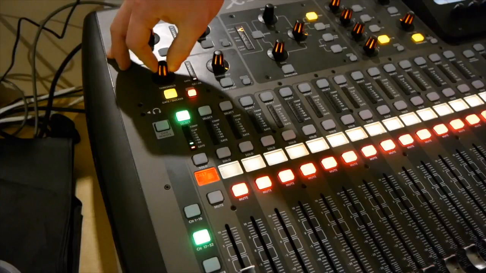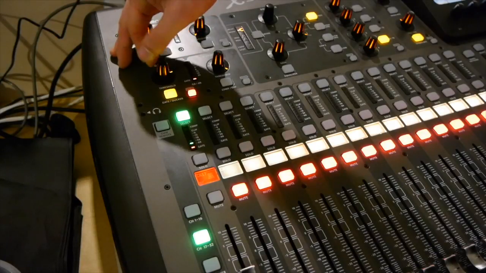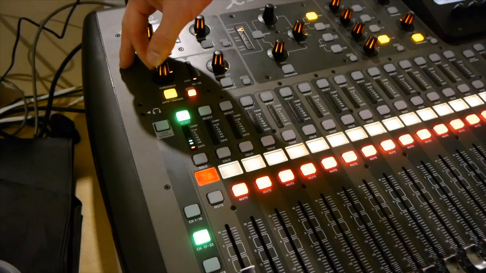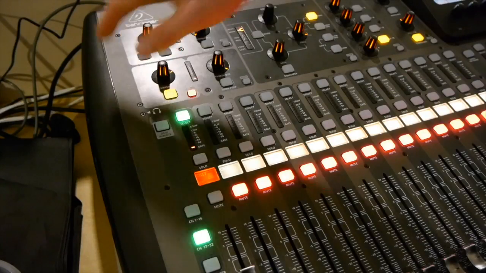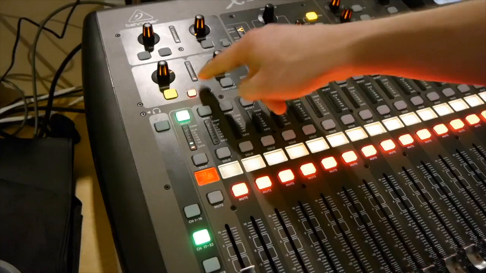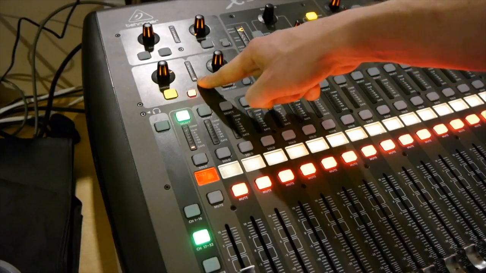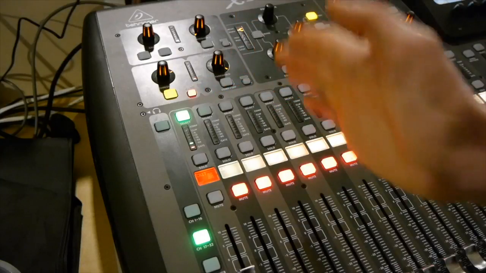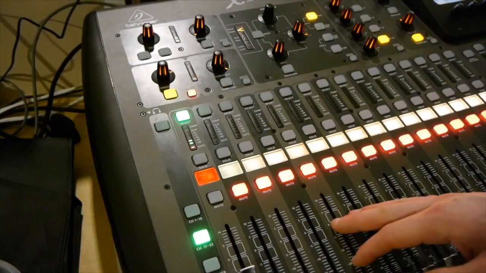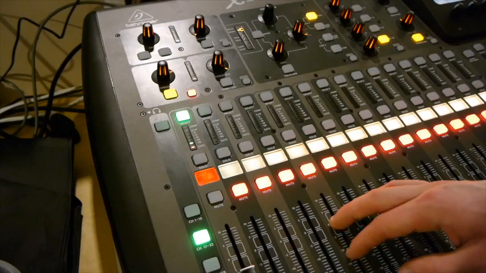I will keep turning this up, and you might be able to hear a glitchy sound. Check, check, check. Whenever I'm not loud enough, the gate stays closed. And that's why it'd be perfect for a drum set that might have bleed in between the microphones. And that's how you use the gate.